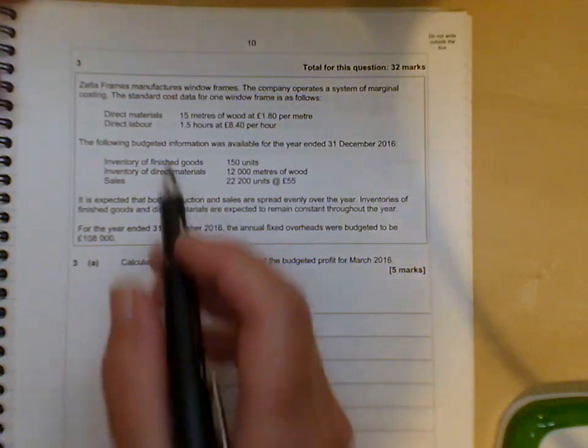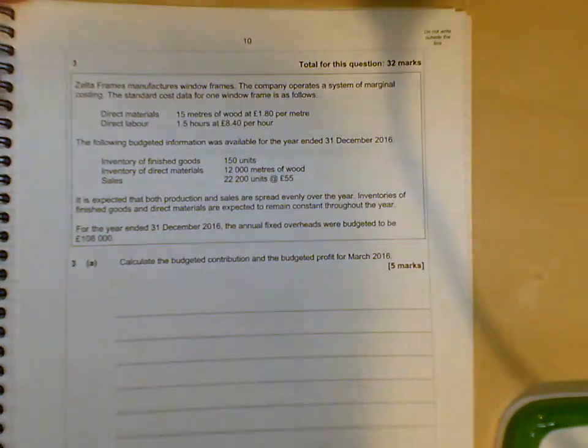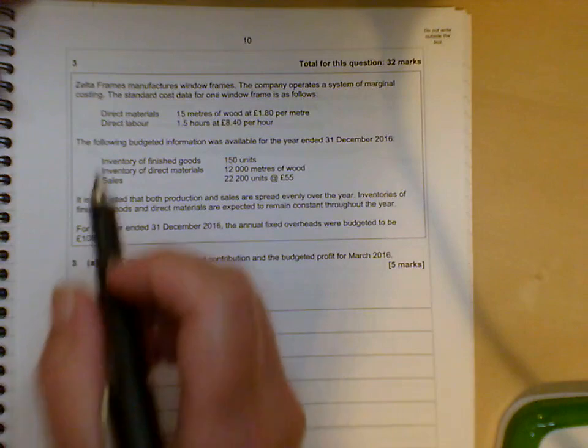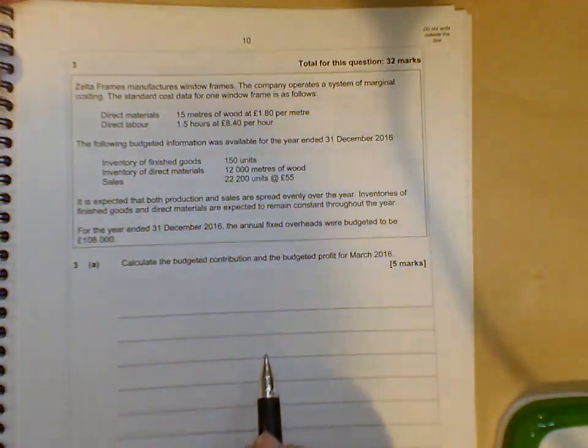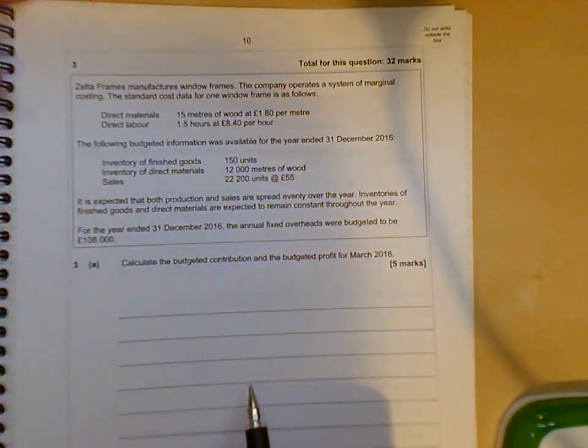Okay, so a last minute addition to our 2022 revision programme. I've been asked to have a look at this Zelta Frames question. It's a combination of marginal costing, standard costing, some reconciliations of budget to actual profit figures, and a little bit of writing at the end.